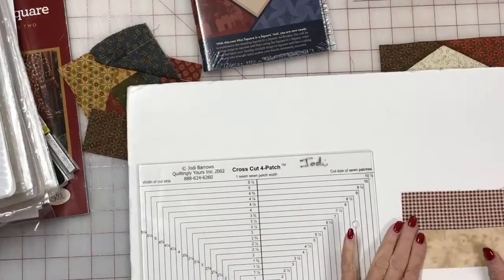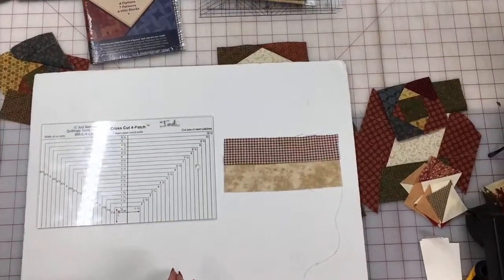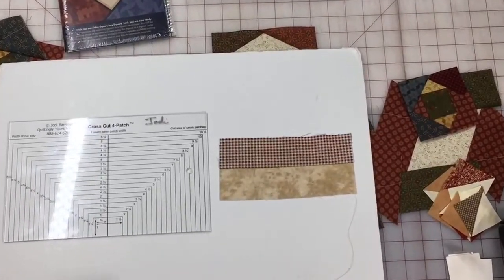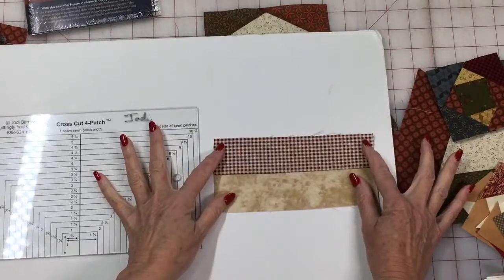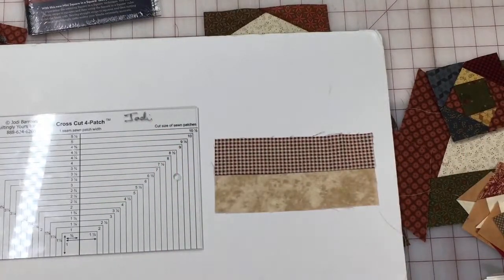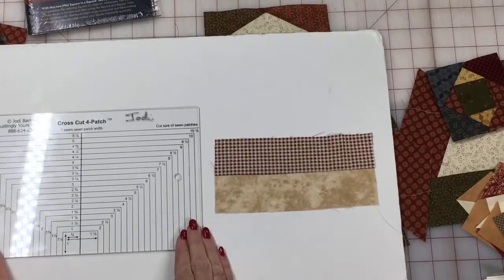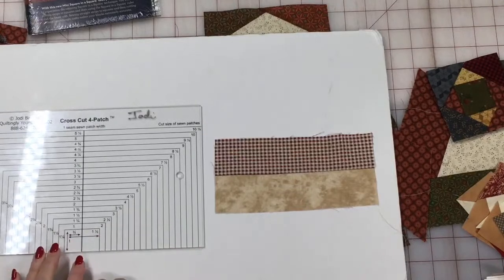Usually when you make a 4-patch, you either cut 4 squares and put them together and try to get them all to be the same size and match up, or you put 2 strips together for strip piecing and then come in here and cross cut these to get your patches. So the ruler is a design tool as well as a cutting tool.